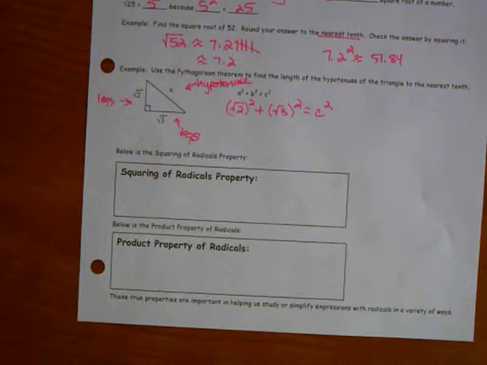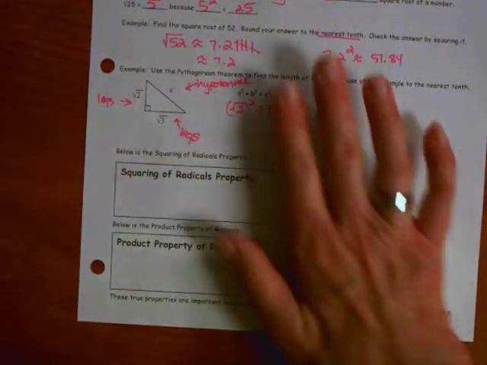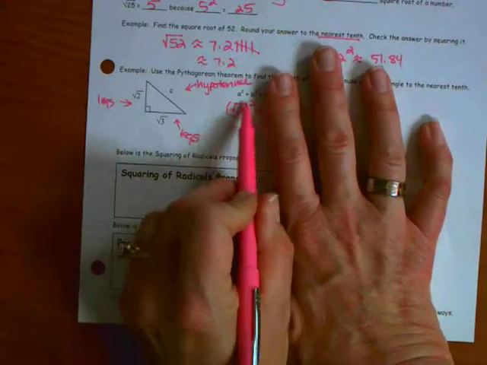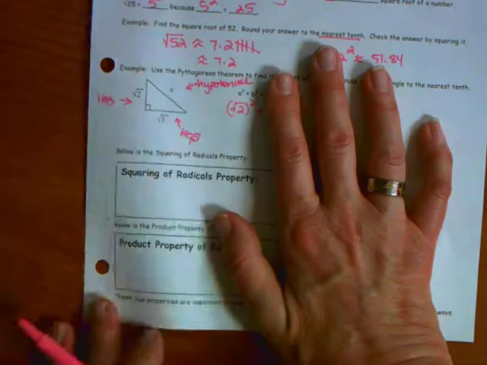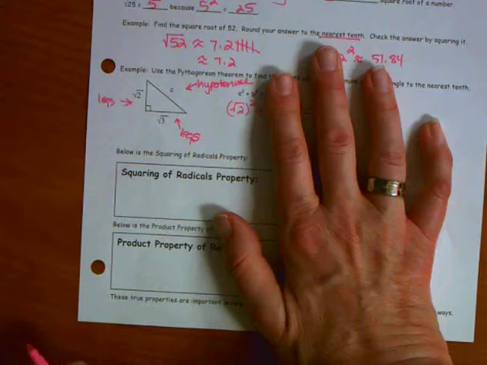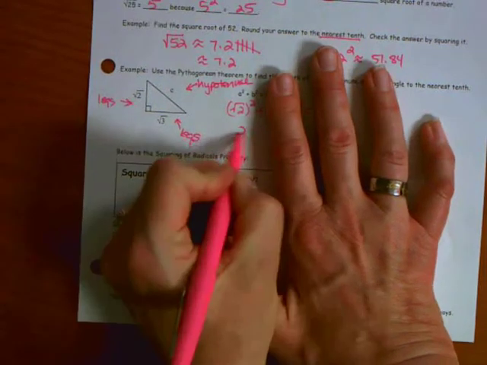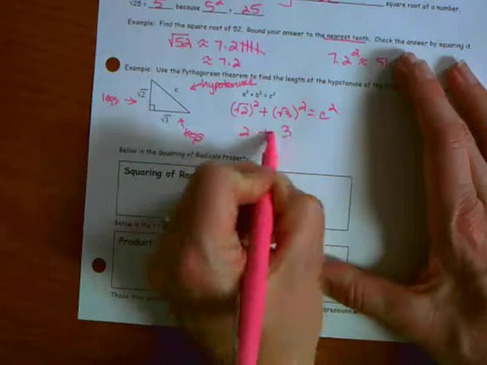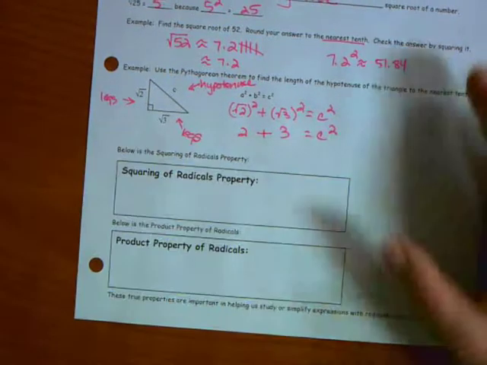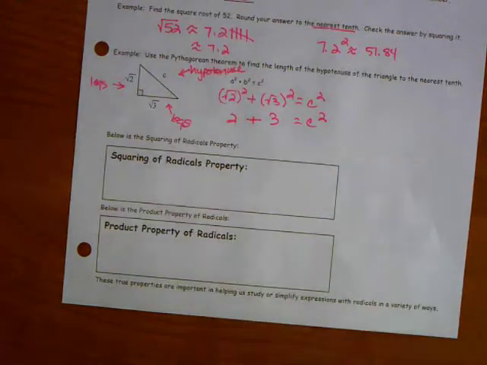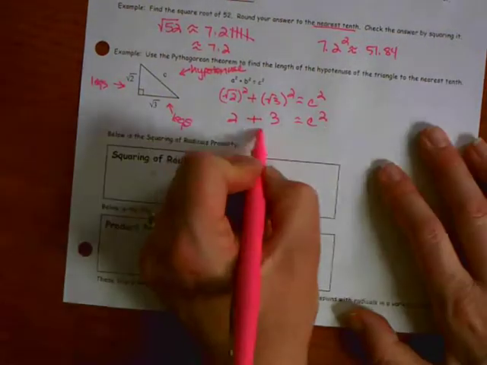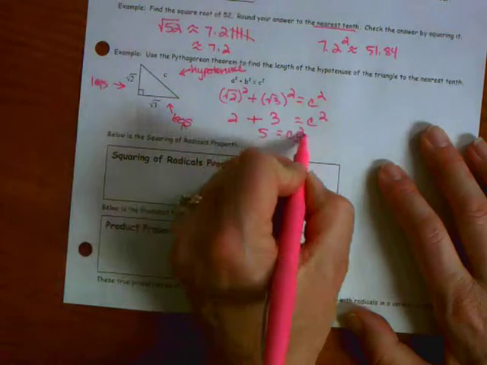These two operations cancel each other out, square root and squaring. It's 2. If you did it on your calculator, square root of 2 times square root of 2, you would just get 2. So this is 2 plus 3 equals C squared. They're opposite operations, so they cancel each other out. Then 5 equals C squared.